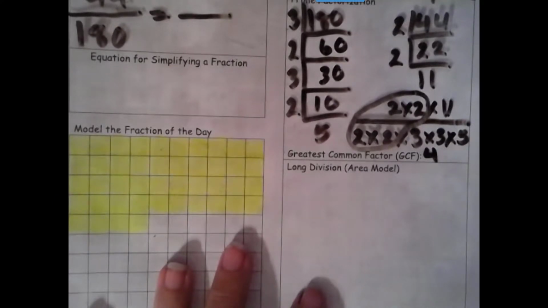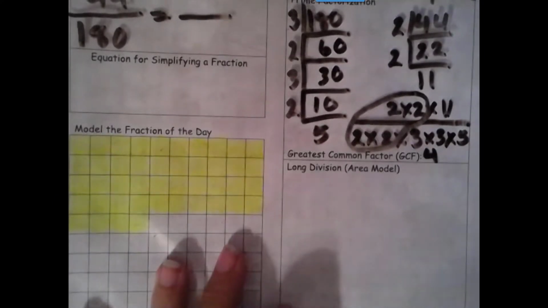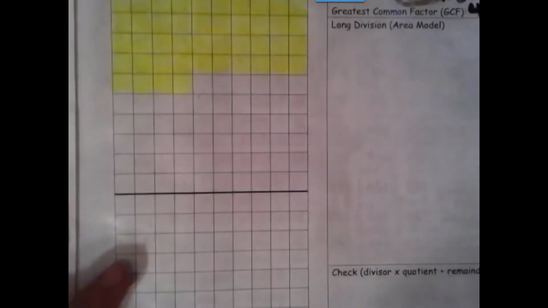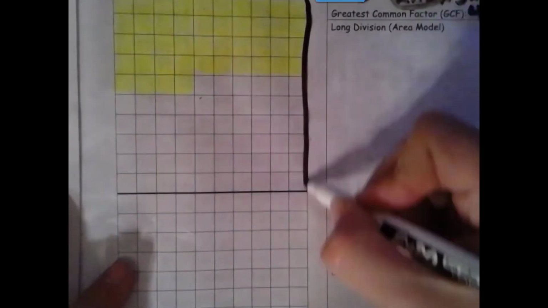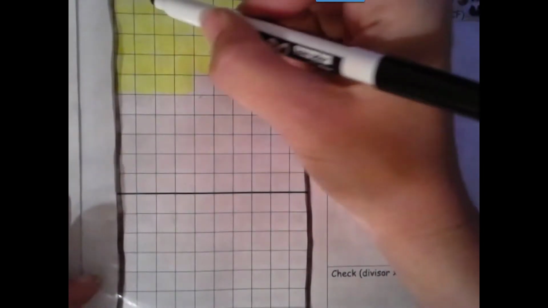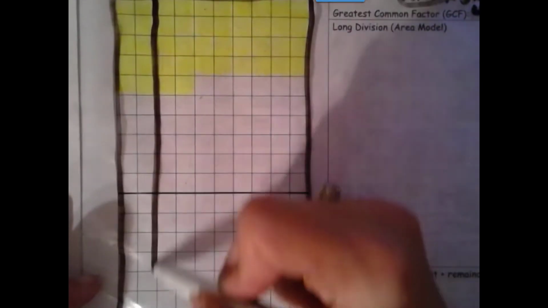So let's go ahead and put everything into groups of 4. Remember, your groups do not have to look like mine. You just have to have 4 in each group. And make sure that we have our shaded separated from our unshaded.